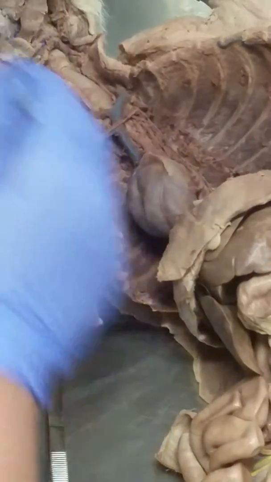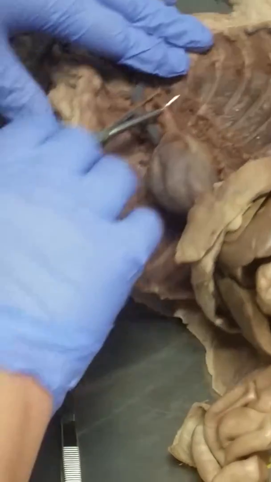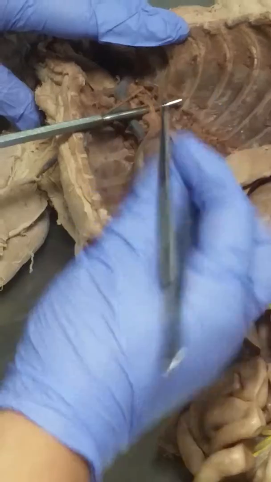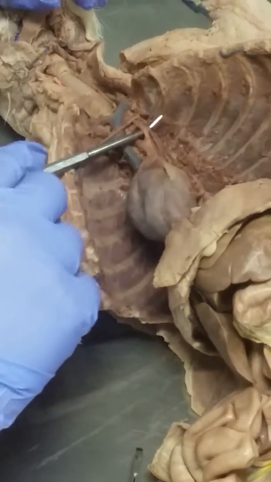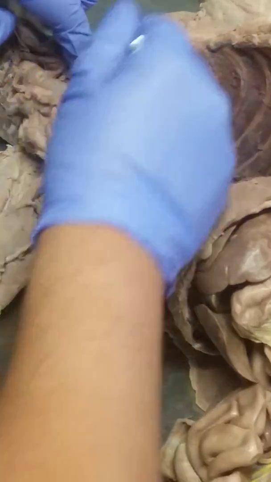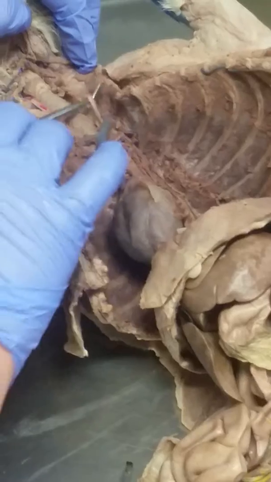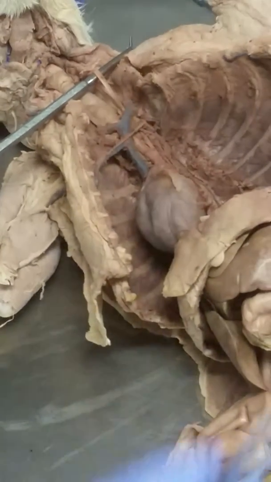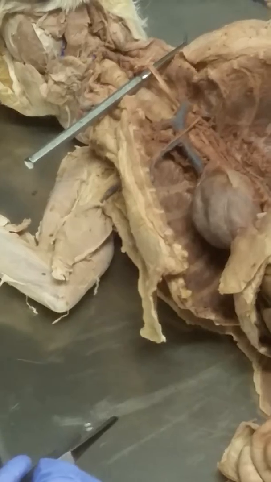Okay. Now, if we go to this part, this vessel, and I'm still talking about the brachiocephalic trunk that was right here. This vessel is the left common carotid artery. And notice, there it is. See? There's the left common carotid artery. It's currently wrapped in the carotid sheath, and you can see the vagus nerve running with it.